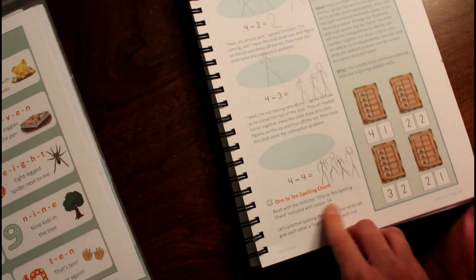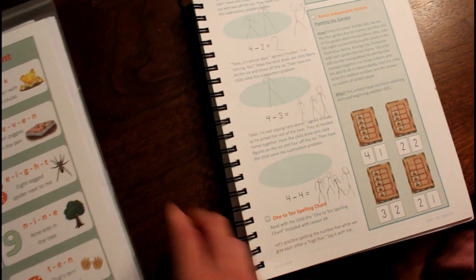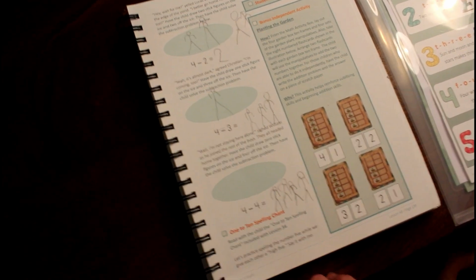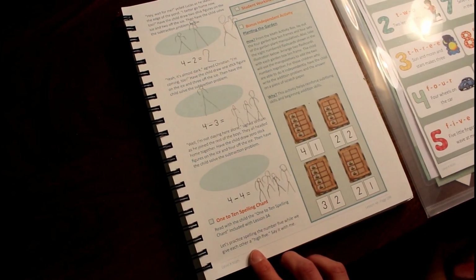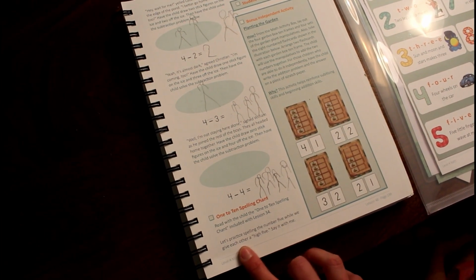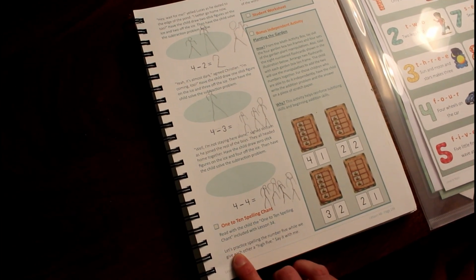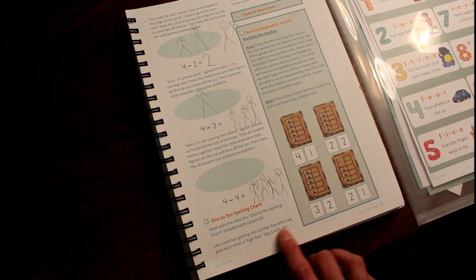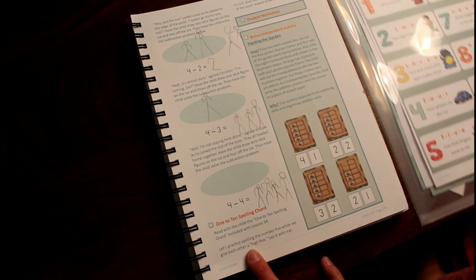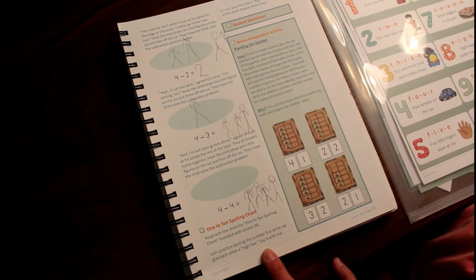So now we're moving on to the spelling chant. We've been practicing 1 to 5, and today we are going to practice 5 again. So let's practice spelling the number 5 while we give each other a high five. Say it with me. Ready?